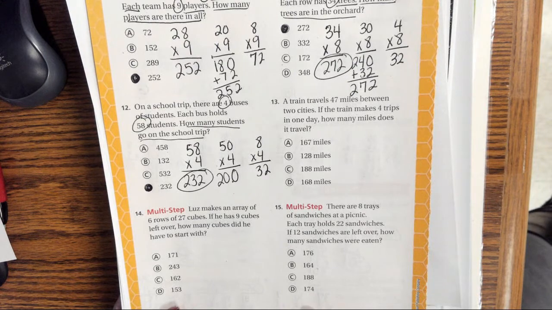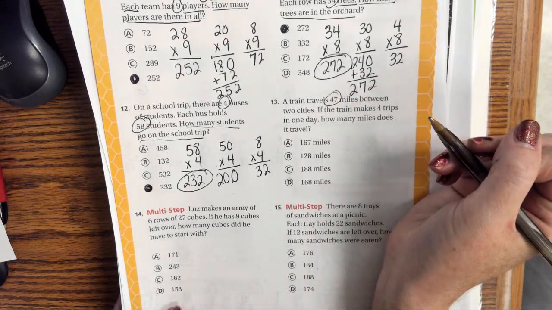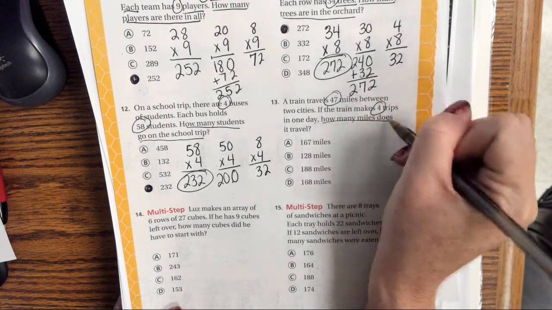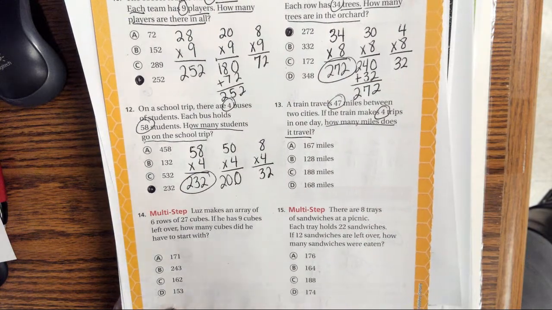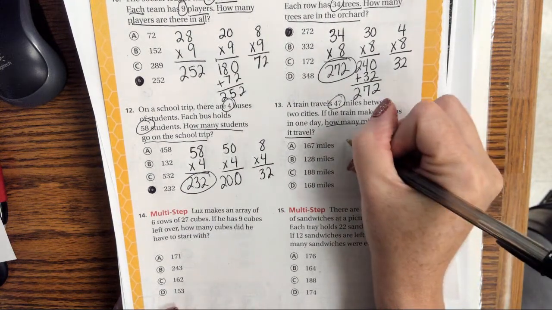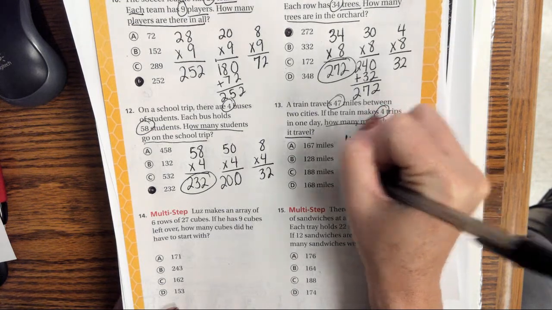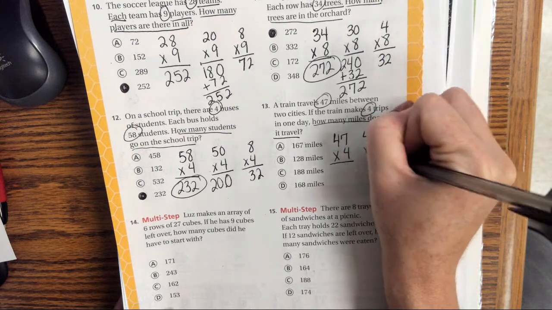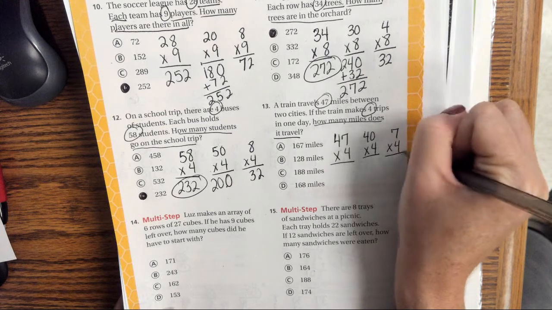And number 13. A train travels 47 miles between 2 cities. If the train makes 4 trips in one day, how many miles does it travel? So we're making 4 groups of 47. So we can do 47 times 4. If we use partial products, we break that apart and do 40 times 4 and 7 times 4.